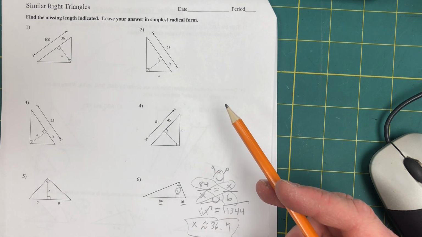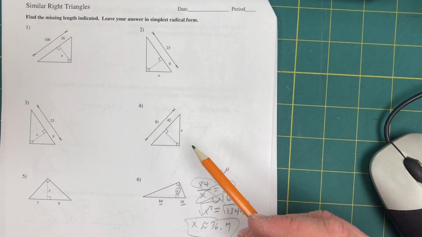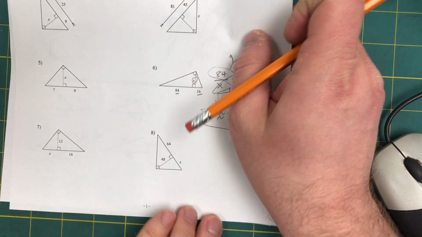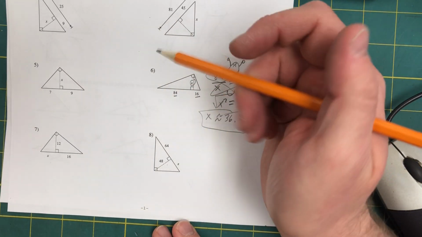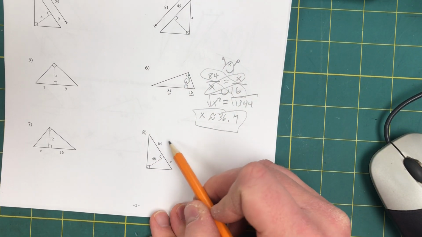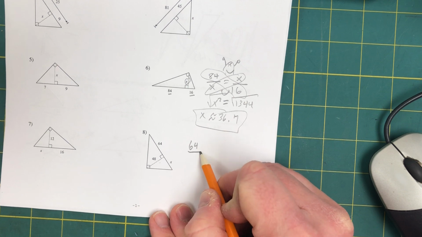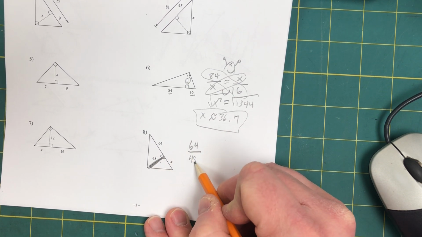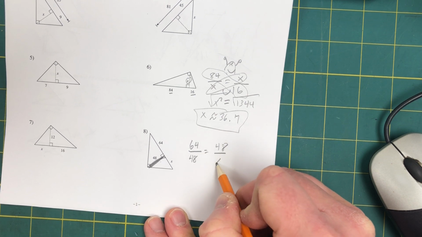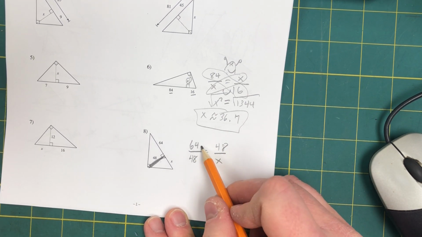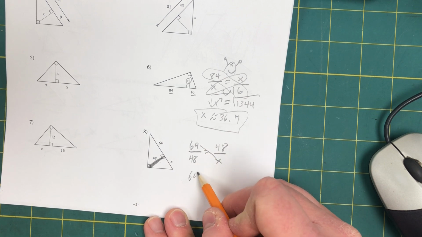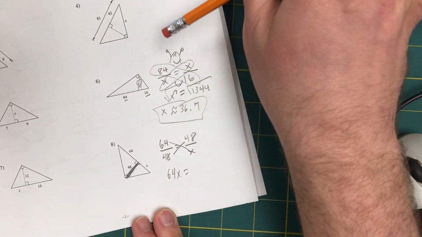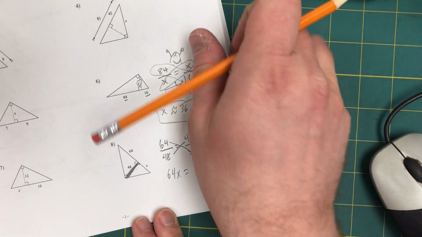So I think I'm going to do about 2 or 3 more. So if we look at number 8, I am jumping around, but I'm trying to go in a logical order, and this is kind of random. In this one, if I do the setup correctly, this is 64 over this piece, right? This is what we write twice. So 64 over 48 is equal to 48 over x. And so when I cross multiply now, I get 64 times x is 64x, and 48 and 48 is not 96. What is 48 times 48? 2304.